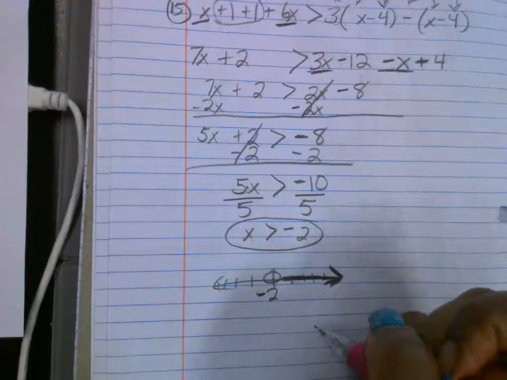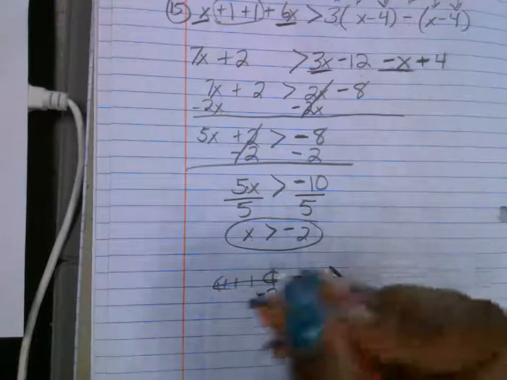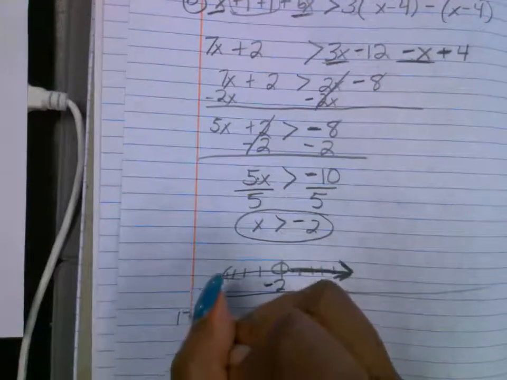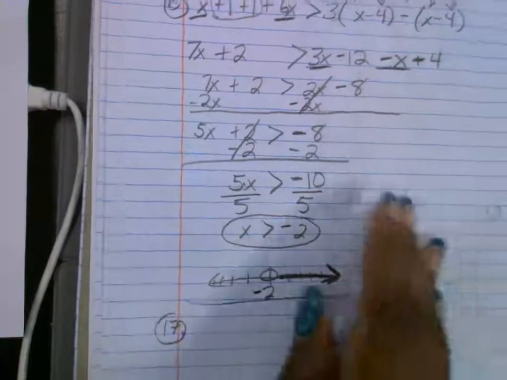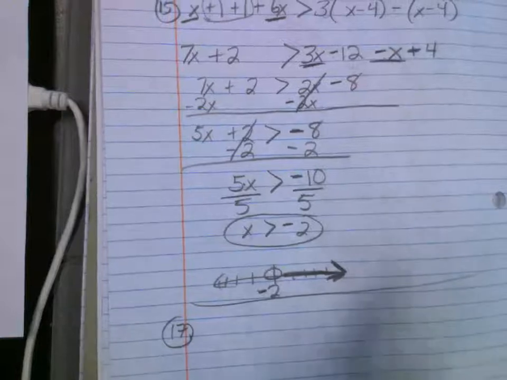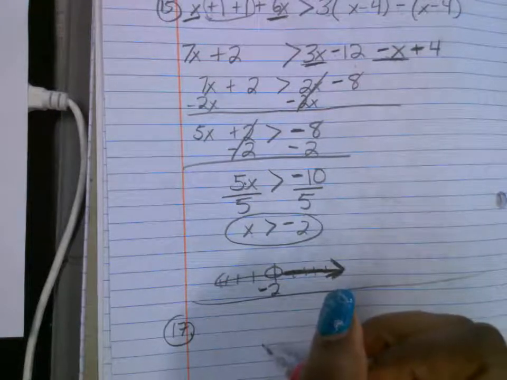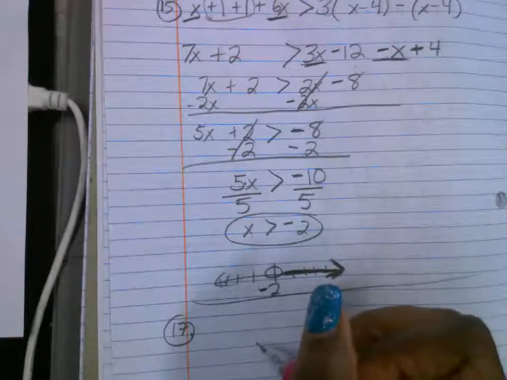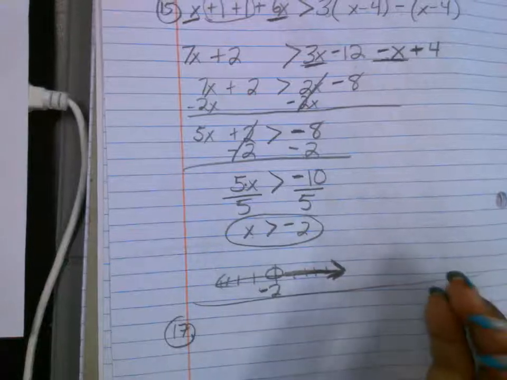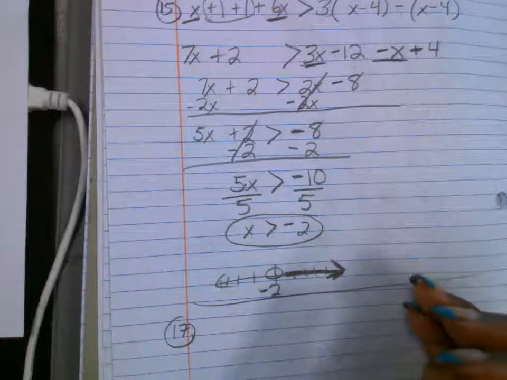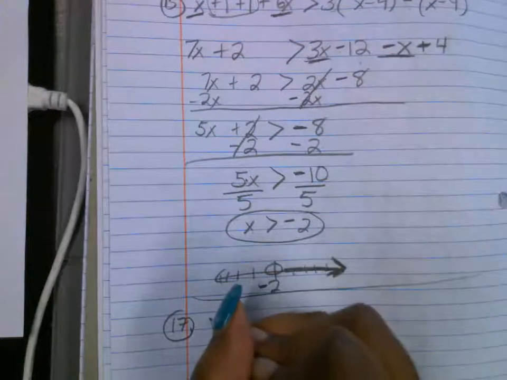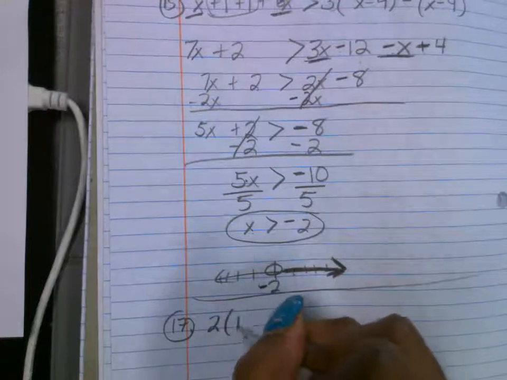Number 17. All right, number 17. Okay, number 17 and number 19. Number 17, 19, and 21, I'm going to let you do on your own. I want to see what you come up with. Do not forget, I'm going to write this down real quickly.